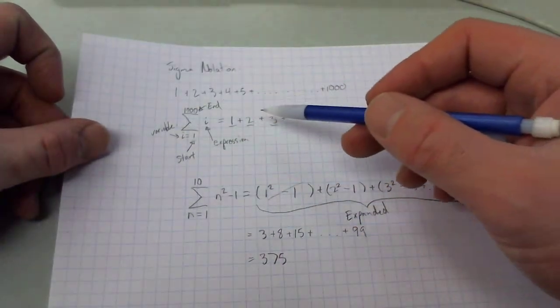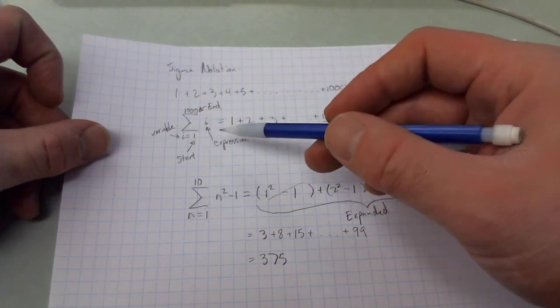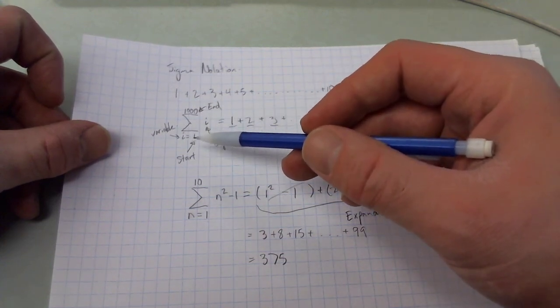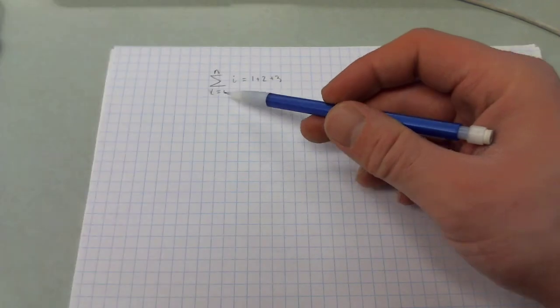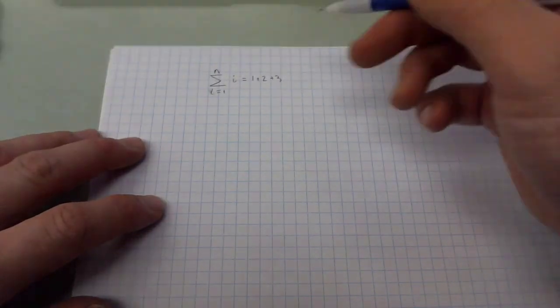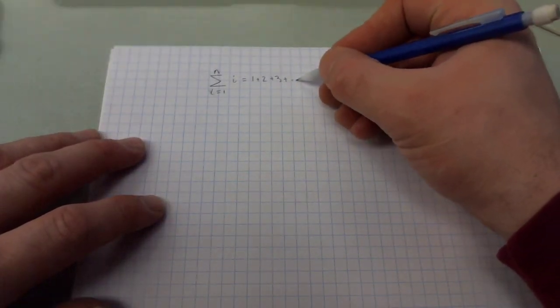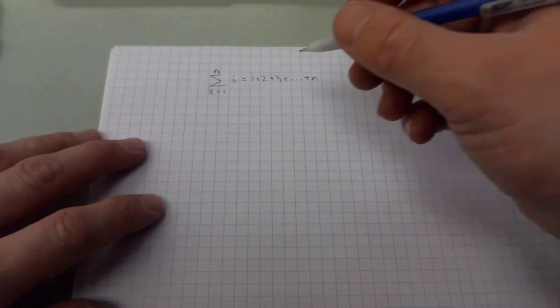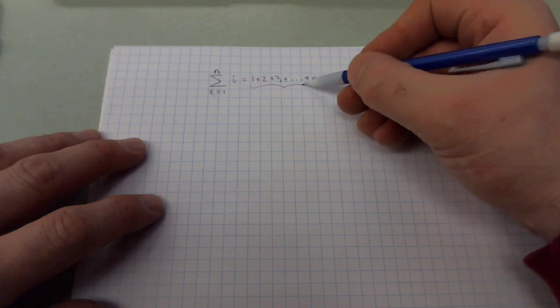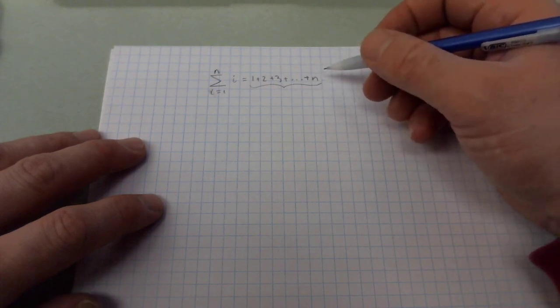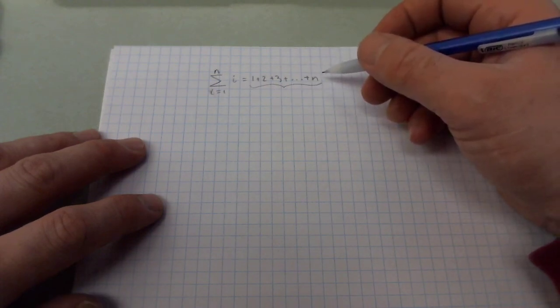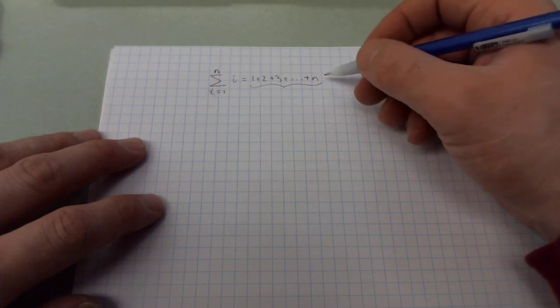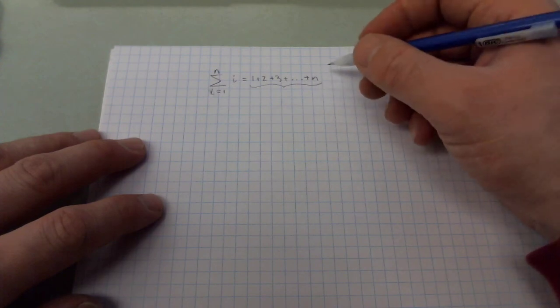This is the first expression that I had. The only difference is, instead of starting at 1 and going to 1,000, we're going to start at 1 and go up to n. Now, this expression here is a little bit more difficult to add. But what if we expanded it and added a few more terms?